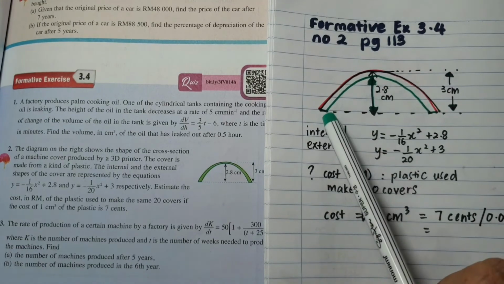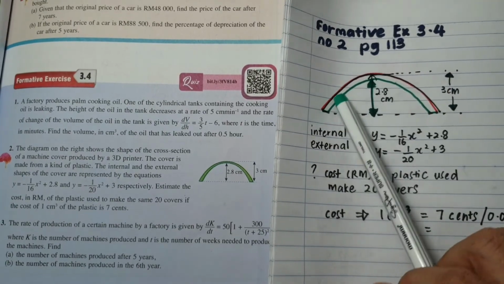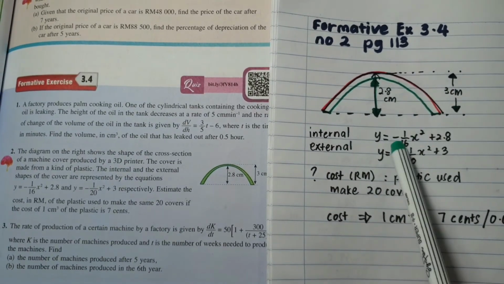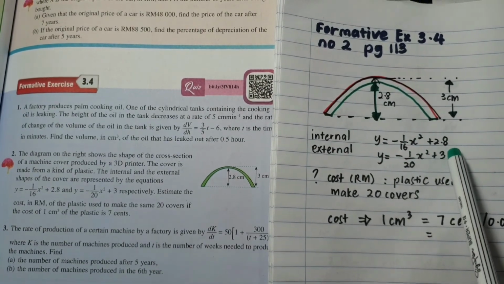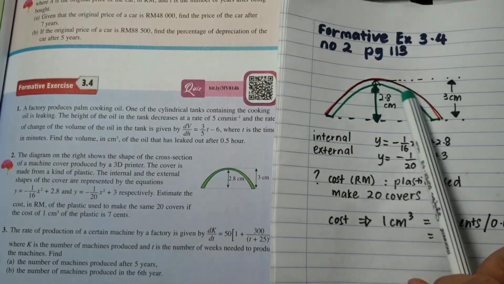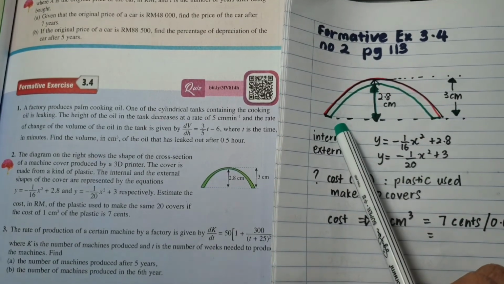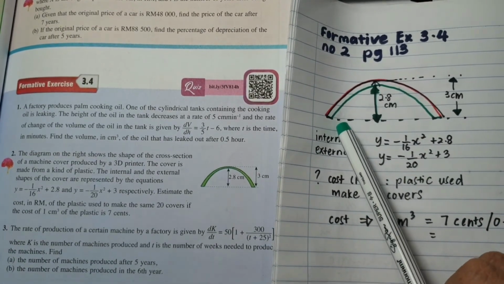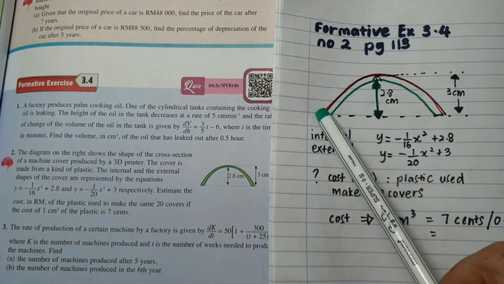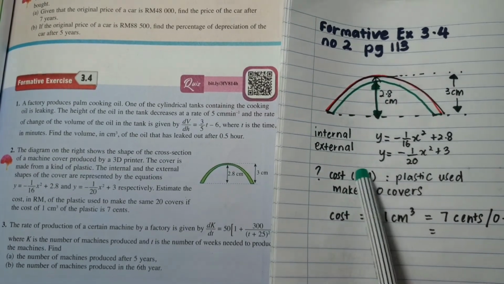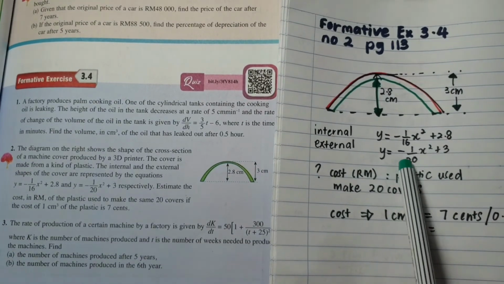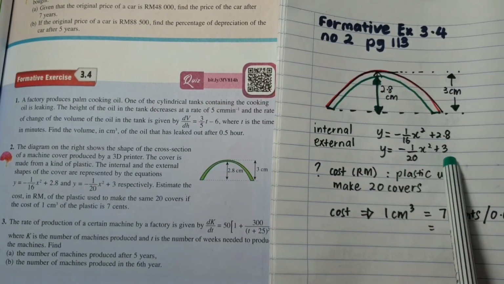Then there is the internal, the green color. The equation is y equals -1/16 x squared plus 2.8, but the green color is the internal shape. And then the external, the red color. The equation is given by y equals -1/20 x squared plus 3.